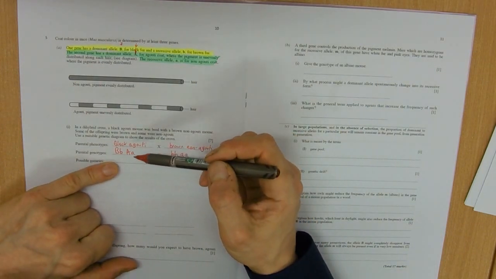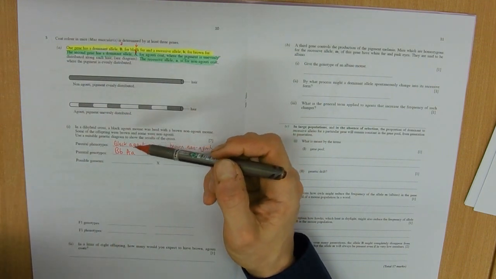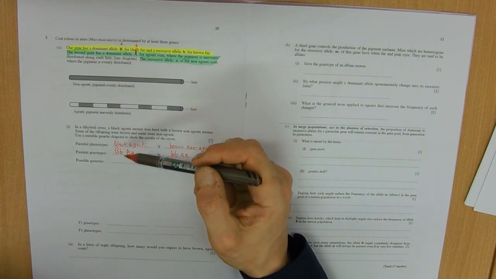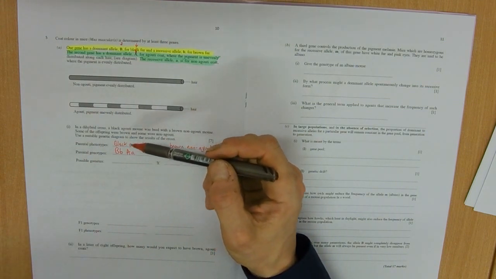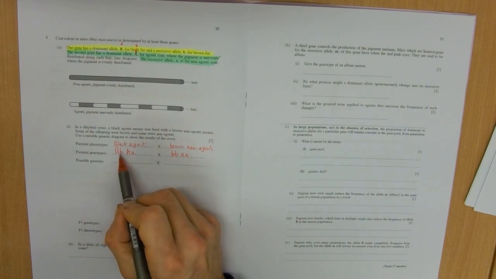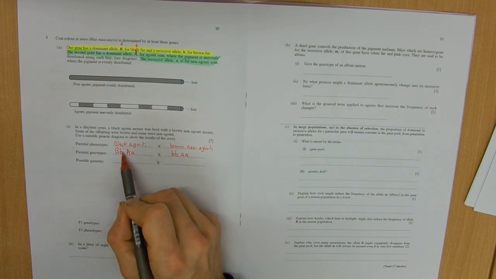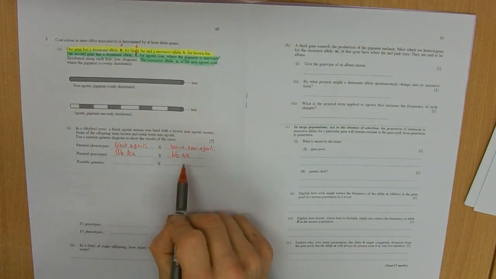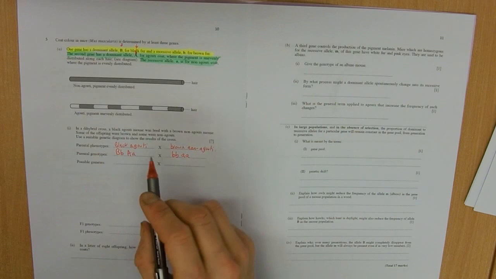We're making sure also that we're not breaking any golden rules. Each normal cell will have 2 copies of the gene, so 2 alleles present. So we'll always have 2 B's and 2 A's. That will always be the case unless it's gametes.